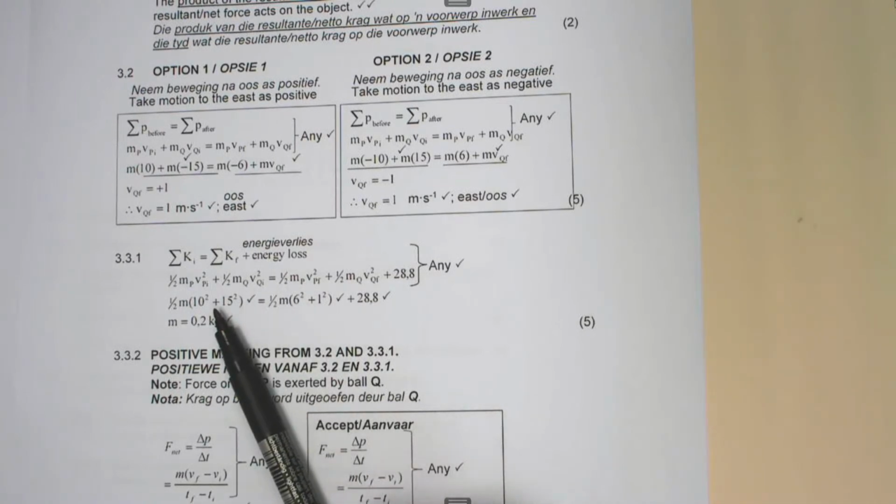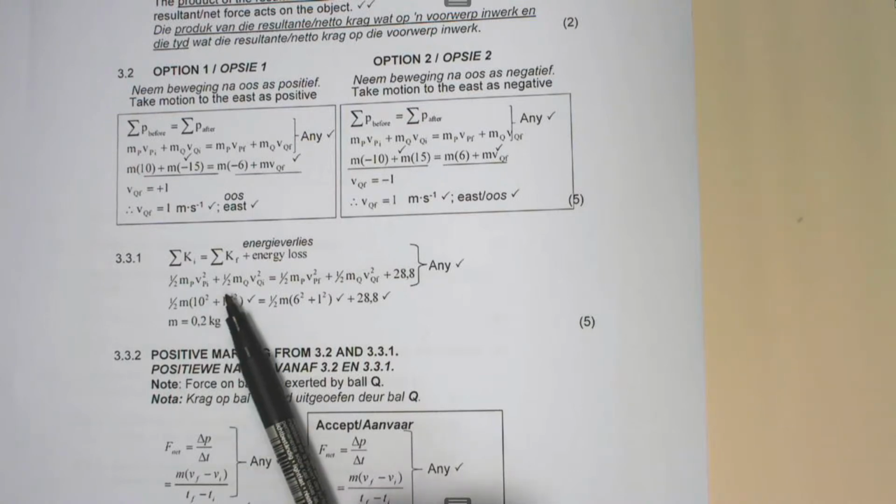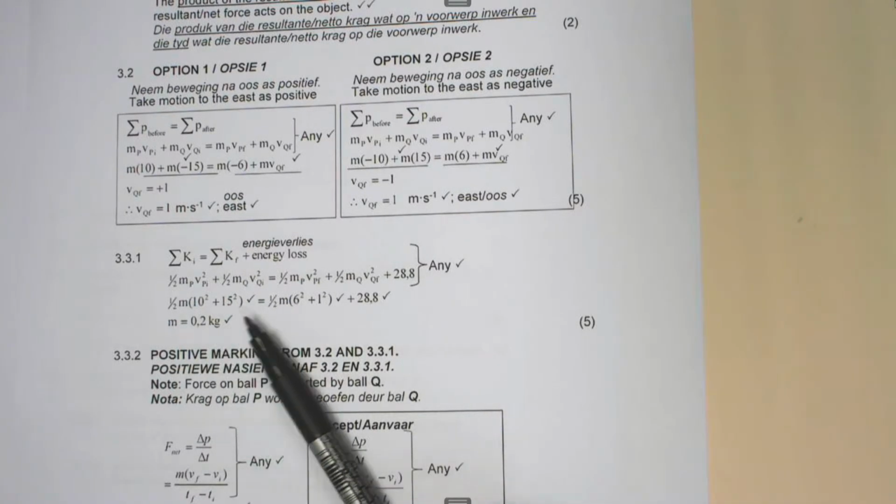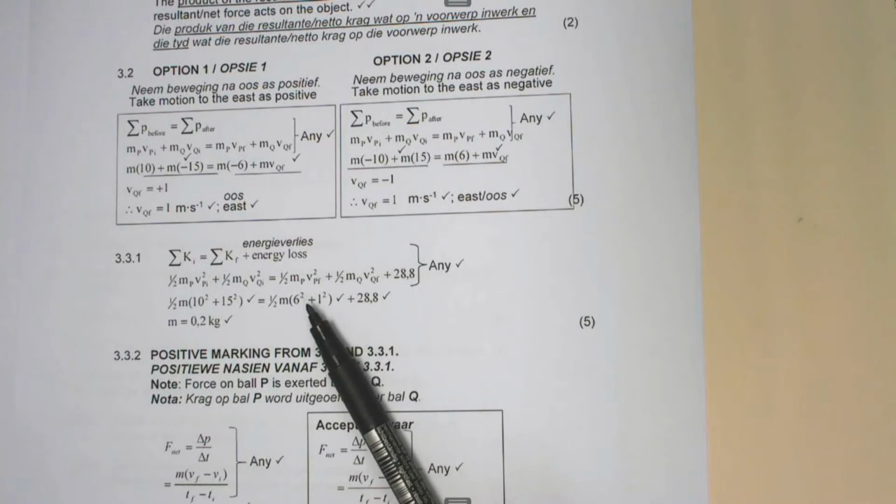Now we have to do the simple calculation. So 10 is squared, we are taking m as a common factor, 10 squared plus 15 squared. It is very important to note that because we are dealing with energy, it is not a vector quantity, it is a scalar quantity. So that 15 ought to be positive and not negative, even though it is going west, because it is a scalar. With energy, no direction whatsoever. After the collision, the west part of P is still 1, and the east part of Q is still 1, meaning that the direction here is not important.